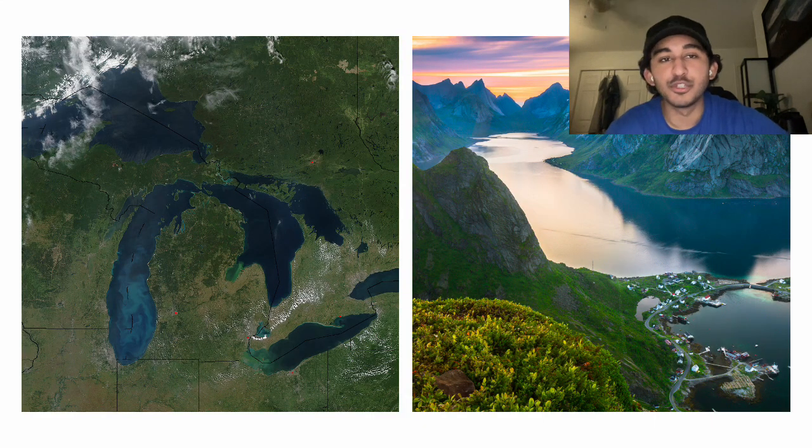And some of the biggest features in North America, like the Great Lakes, were carved out by glaciers. The same thing goes for some of those dramatic fjords in Norway. Apologies if I'm mispronouncing that.